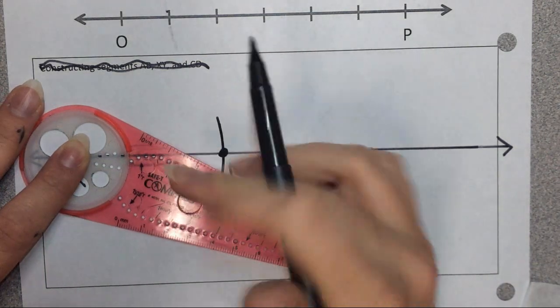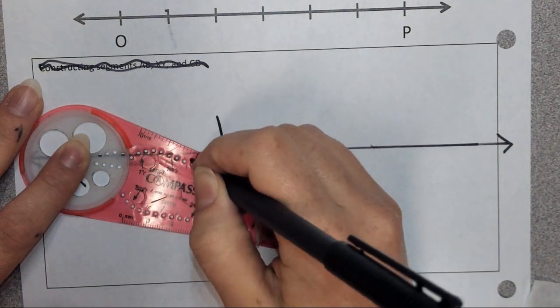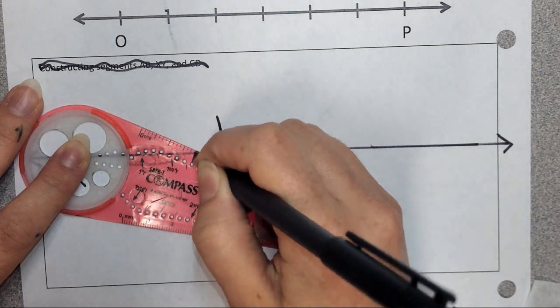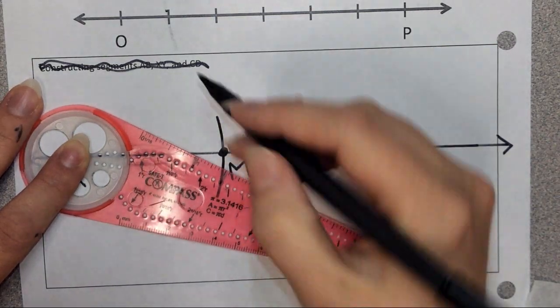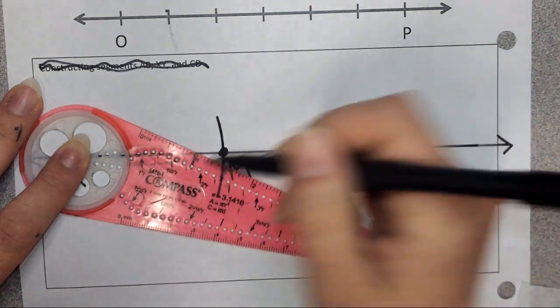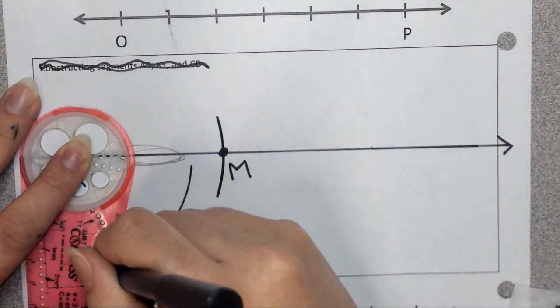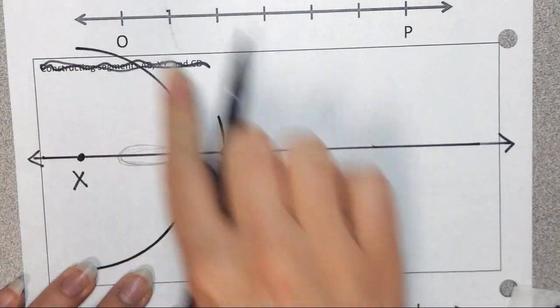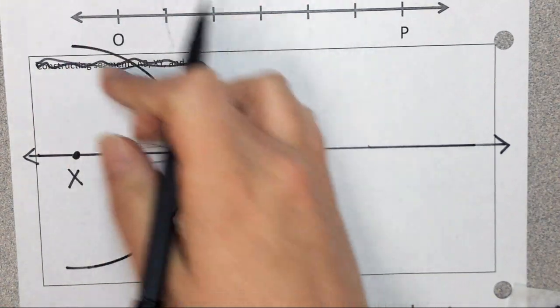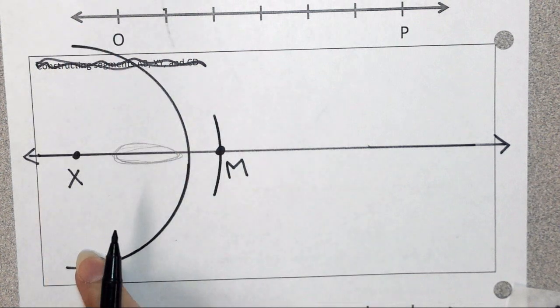So I'm going to choose this dot right here. Take my pen or pencil, place that inside, and draw my arc and make it big so that it goes over on this side and over on this side.